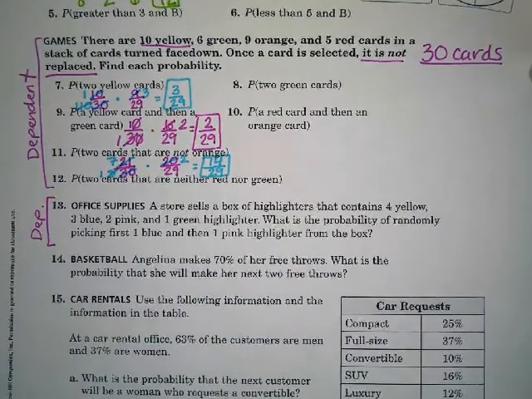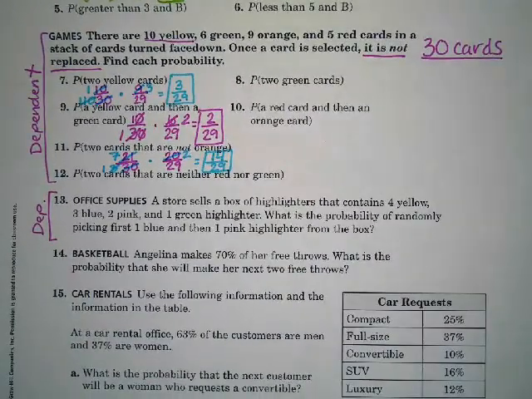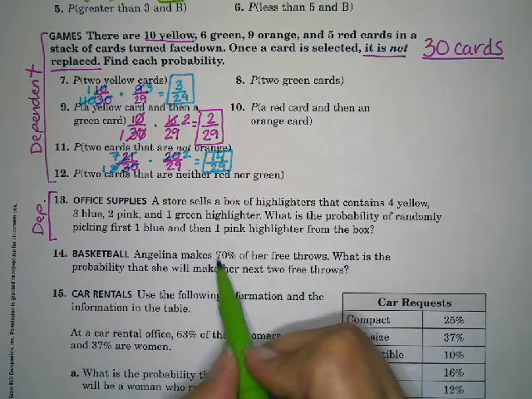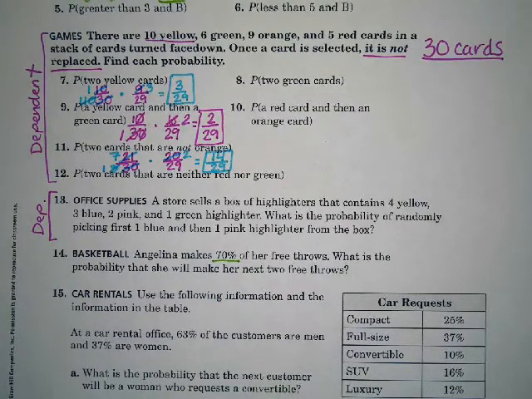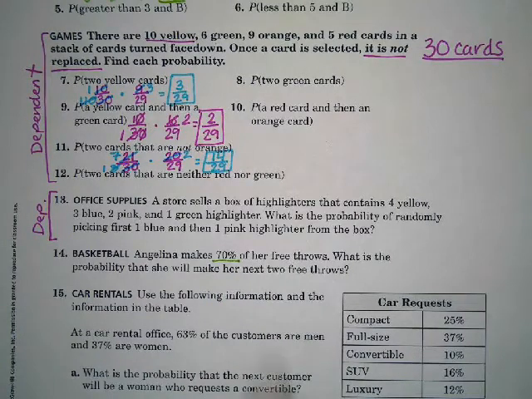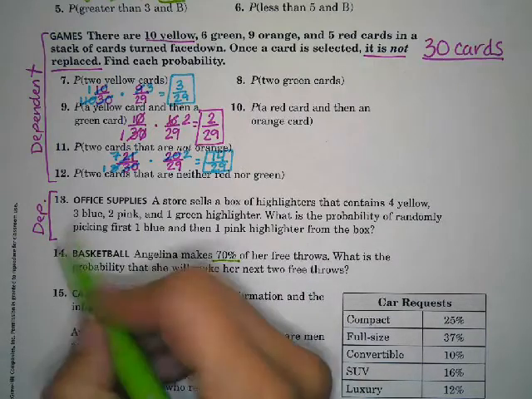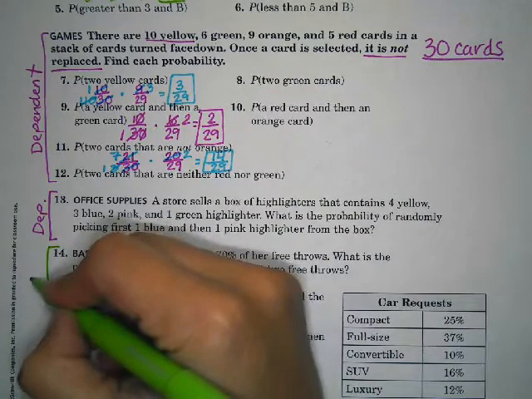Number 14, let's do together. Angelina makes 70% of her free throws. What's the probability that she will make her next 2 free throws? So we have something new here. We have a percent. Now, with that percent, we're going to use that to write a probability. Now, first off, if she's making 2 free throws, is the second free throw dependent on whether she makes the first one? No, it's not. So this is an independent event.